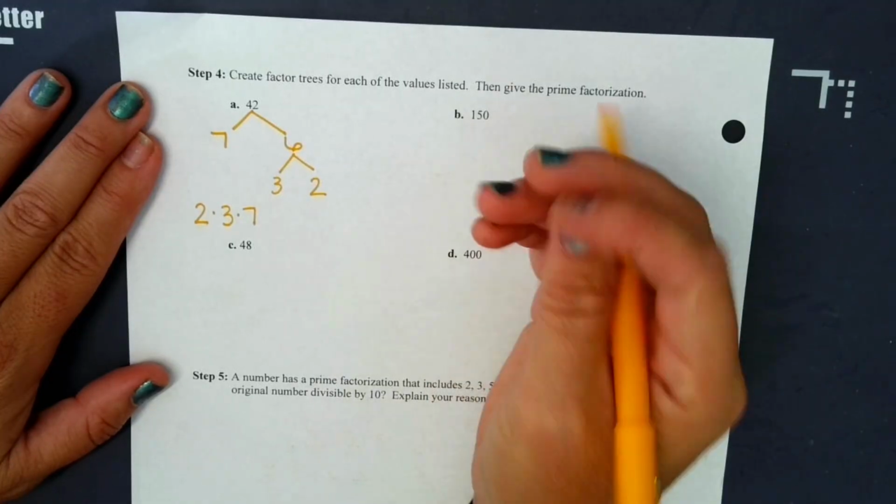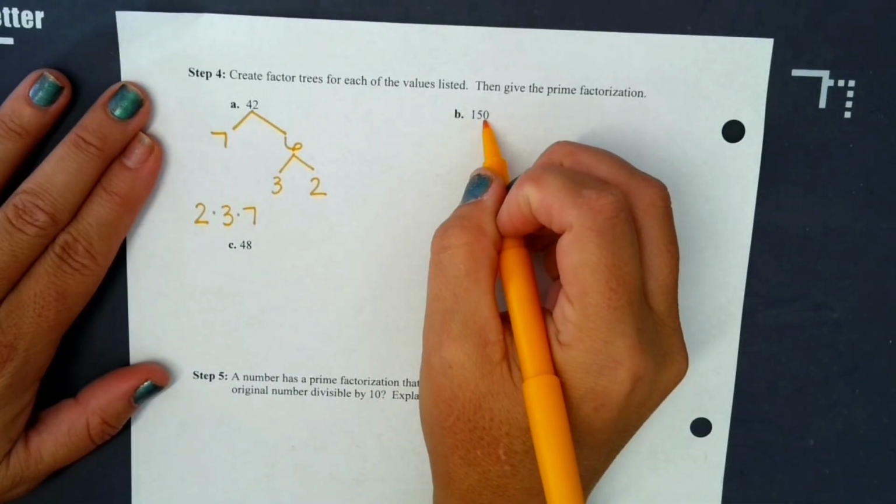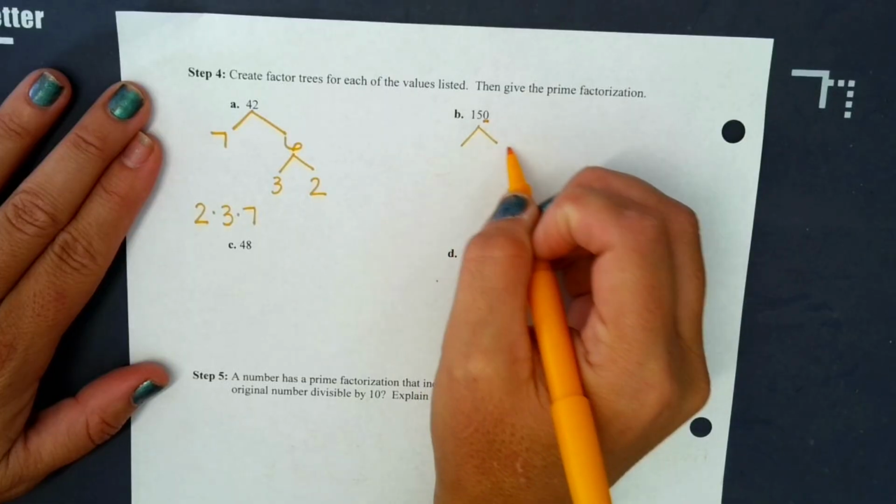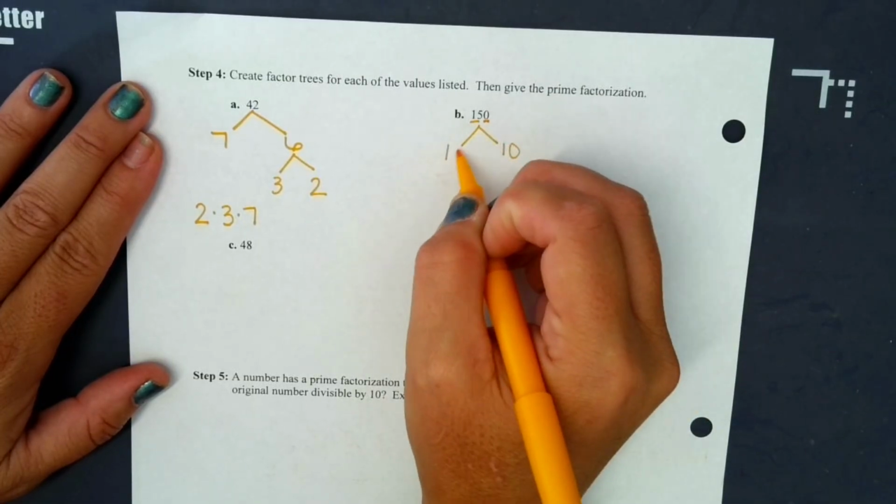Now I'm going to show you a trick that I use. Anytime the number ends in a 0, that 0 is a 10, and then you just take the front number and it goes over here.